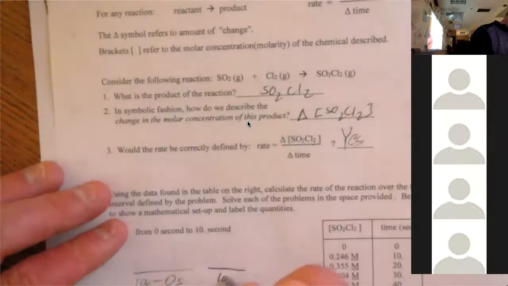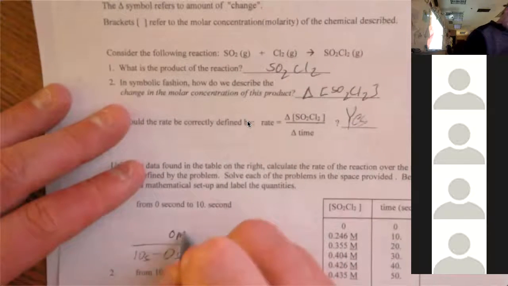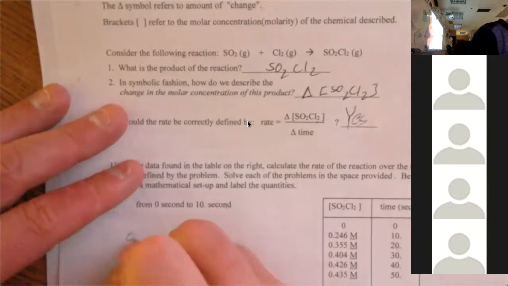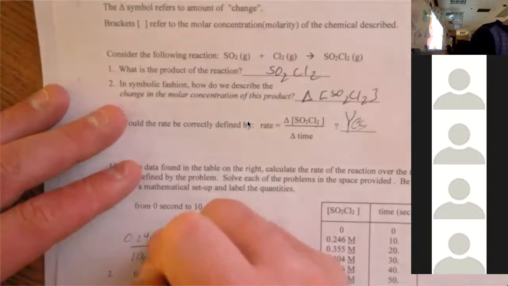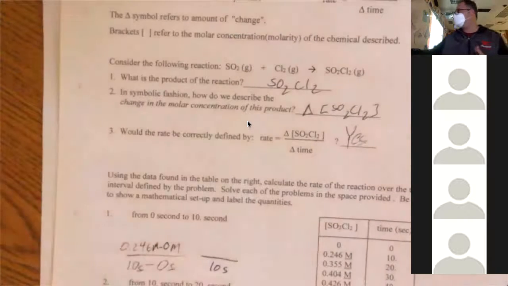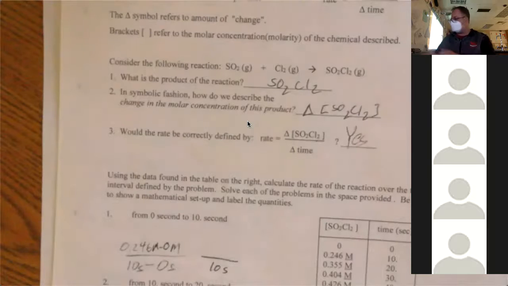We take 10 minus 0. That equals 10 seconds. Originally, we had 0 molarity, but then after 10 seconds, we had 0.246 molarity. So what was the change in molarity over those 10 seconds? 0.246. Yeah, right?